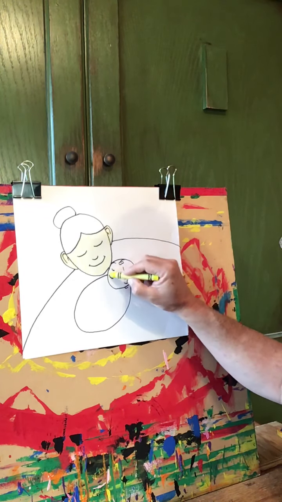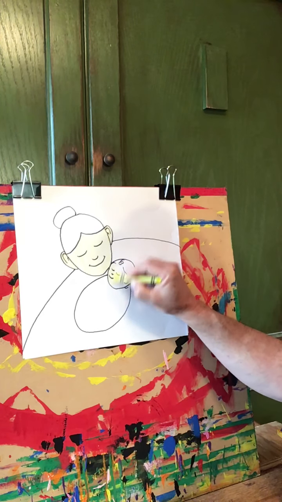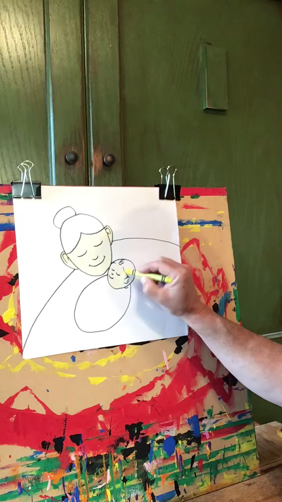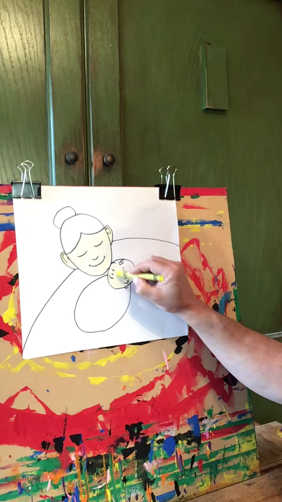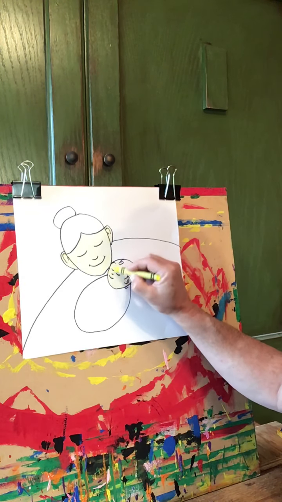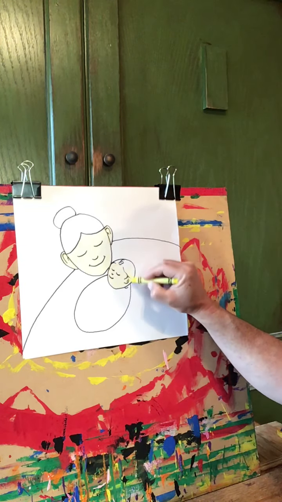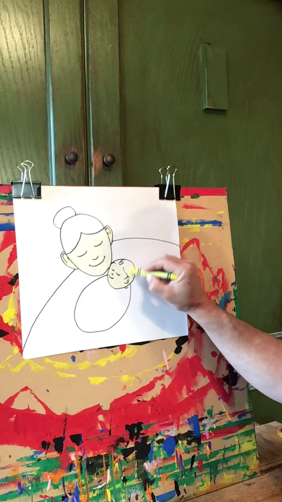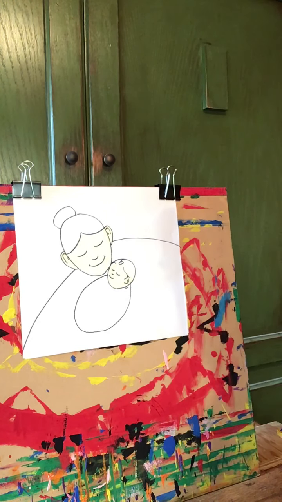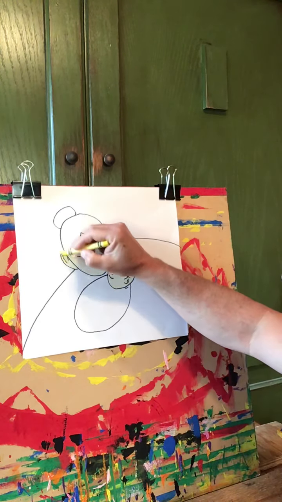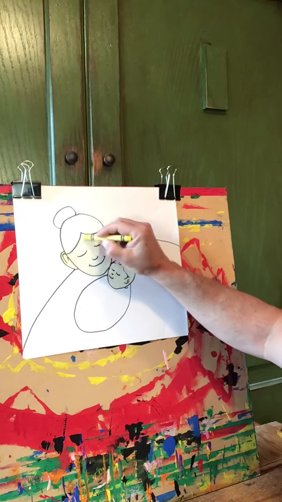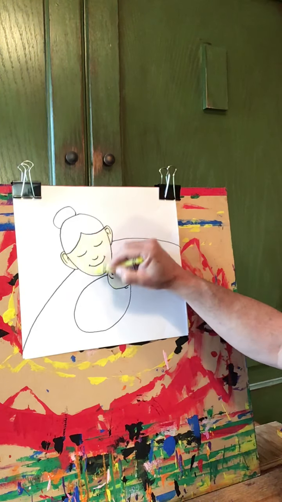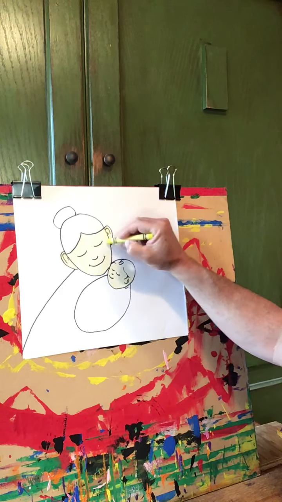So I've got the mama and I've got the baby, and I want to do the baby. Give the baby skin tone right about to there. Depending on what color your baby is going to have for the little hair like that, I could put a little bit of yellow up in there like that. And my mom had brownish, blackish hair. So I'm not going to, but you have to decide.